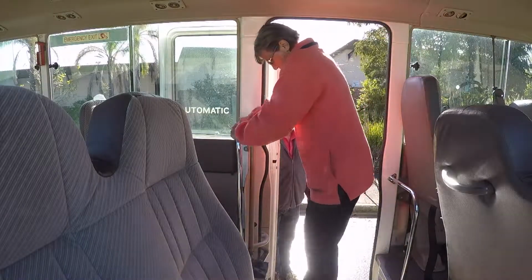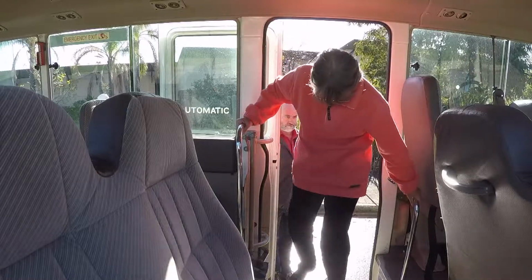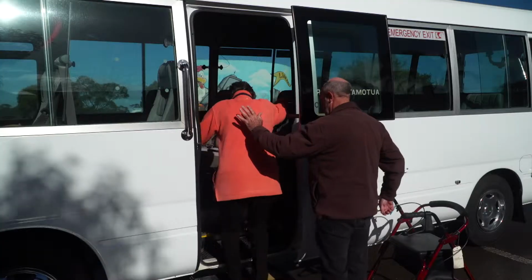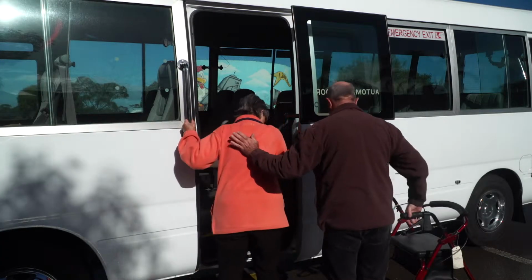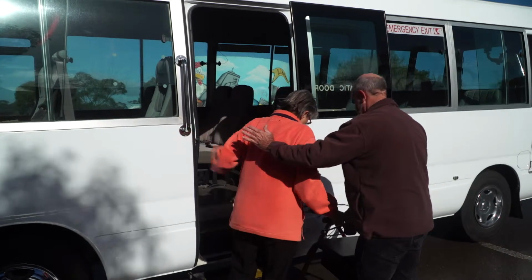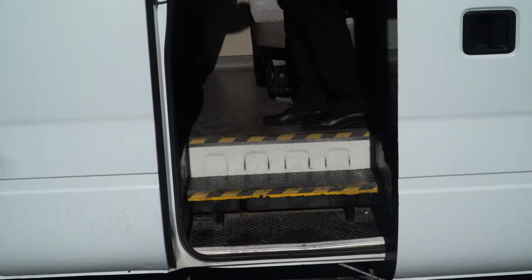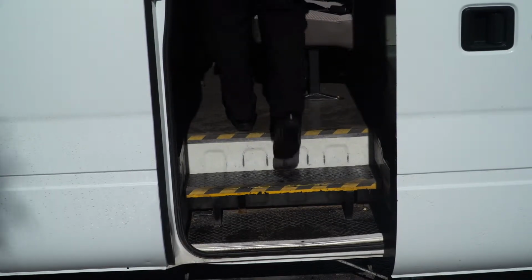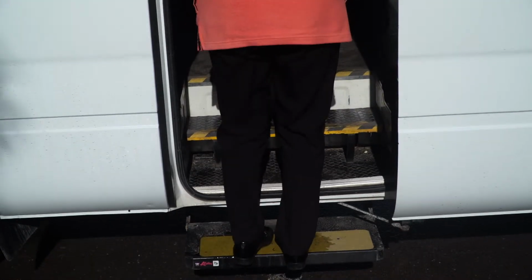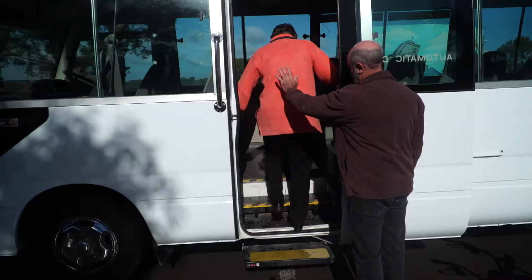Encourage the client to use both handrails at the door. If there is only one handrail, the client may wish to use the driver, carer or volunteer's shoulder for support. The client should step down with their weak leg to the first step, then their stronger leg. Each step is taken with both legs 1 foot at a time.